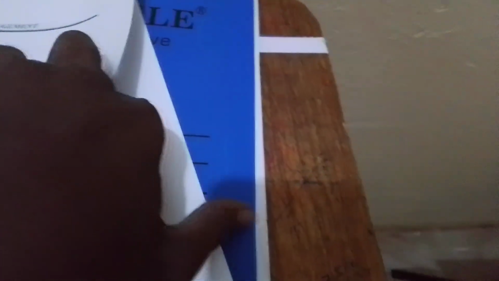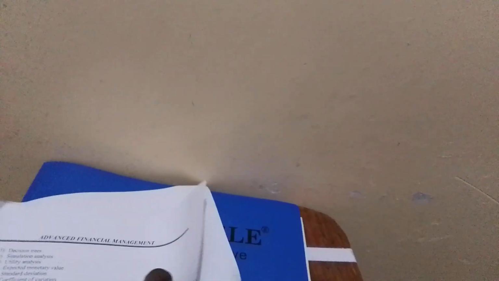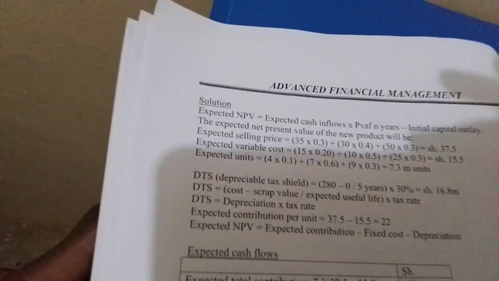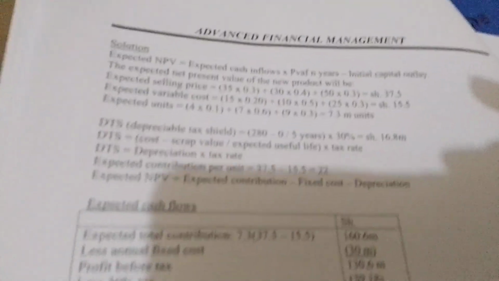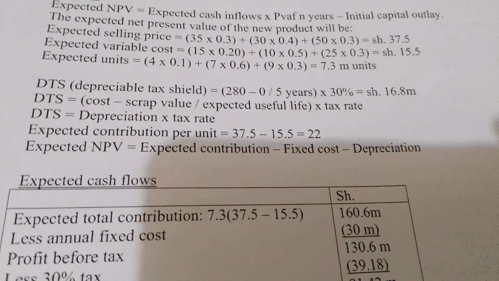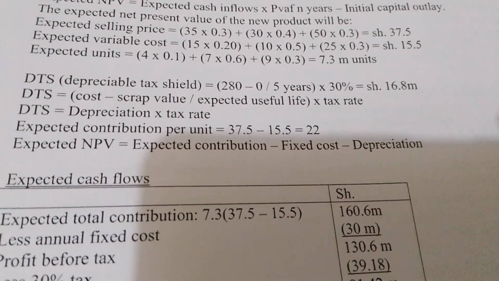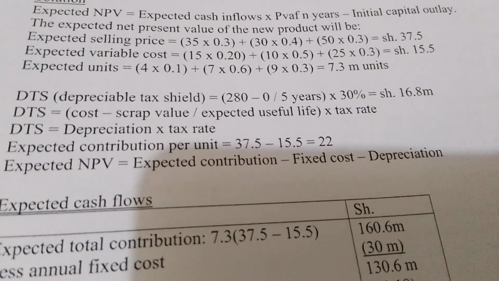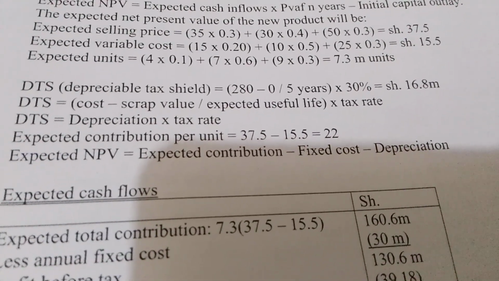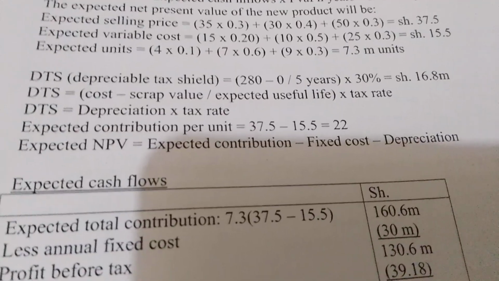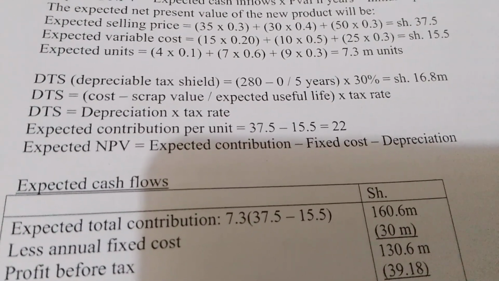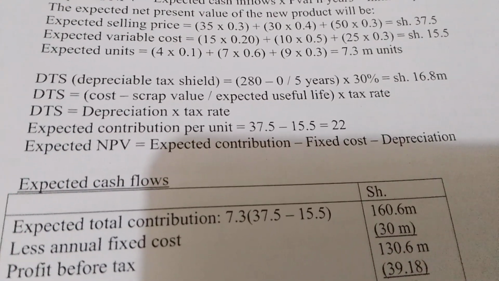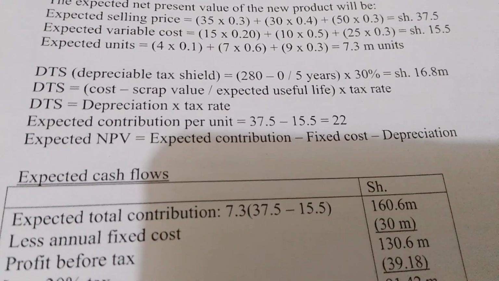So to calculate depreciation for this particular asset, what you do is that you will take the cost, which is 280, minus salvage value. The salvage value is 0, divided by expected life of 5 years, multiplied by tax rate of 30 percent, and our DTS is 16.8 million.